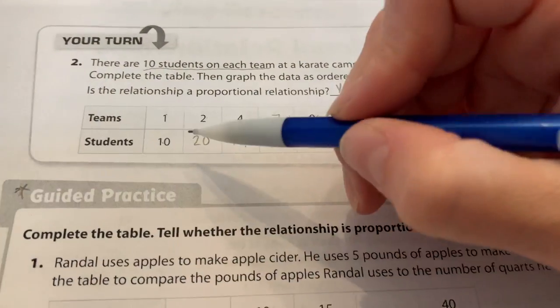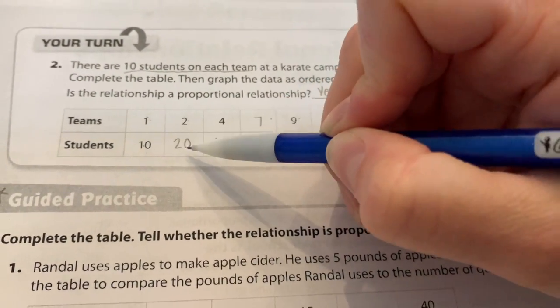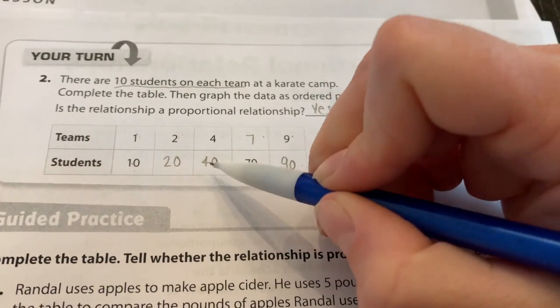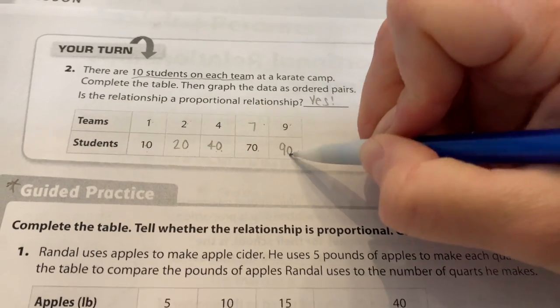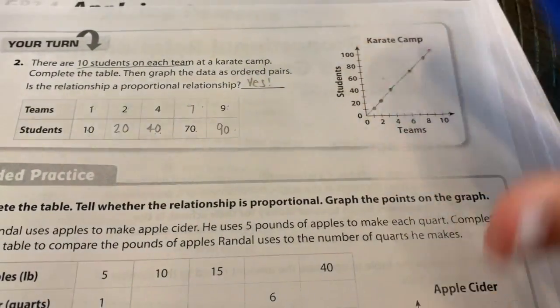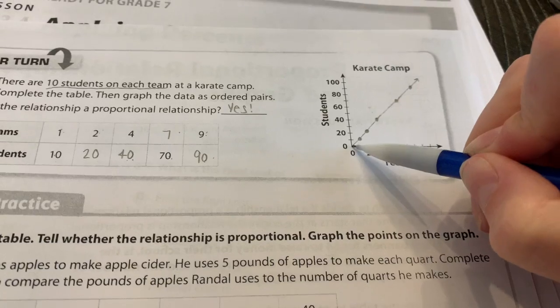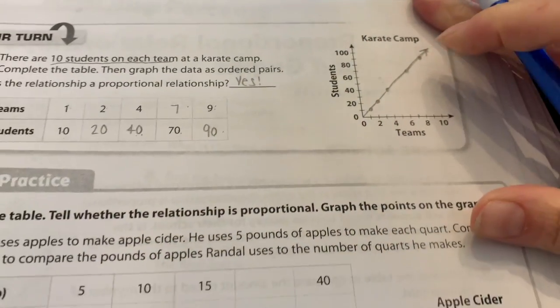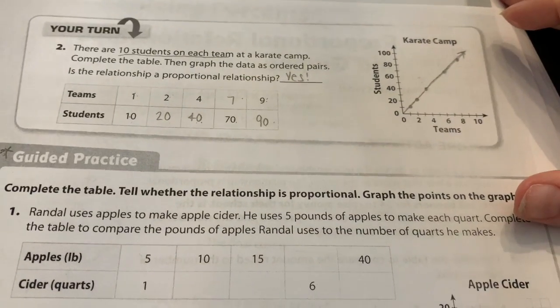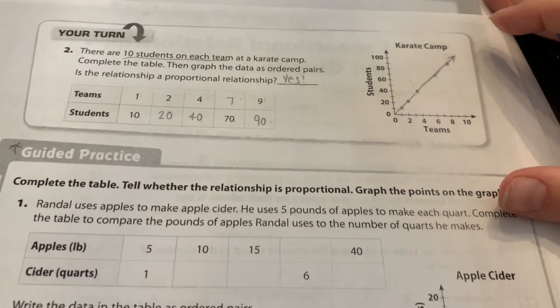If you had to show it, you could do 10 divided by 1 is 10. 20 divided by 2 is 10. 40 divided by 4 is 10. 70 divided by 7 and 90 divided by 9 are both 10. Plotting the points, you can see this is a straight line. It goes right through the origin. So that does support our claim that this is a proportional relationship.